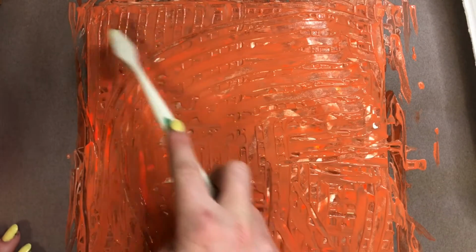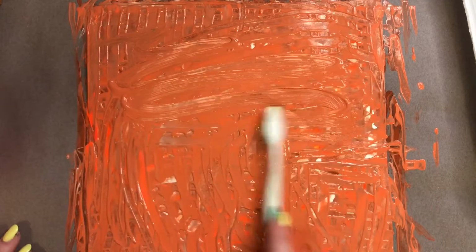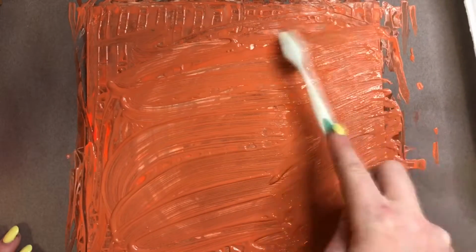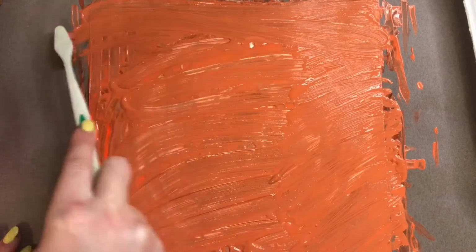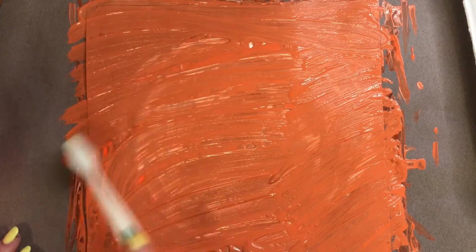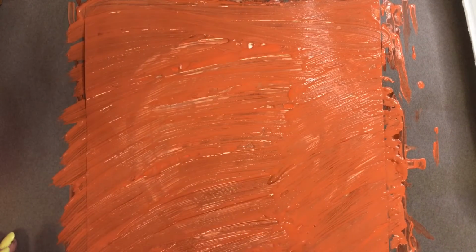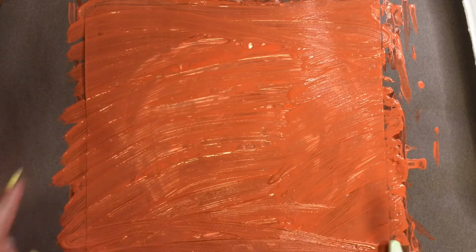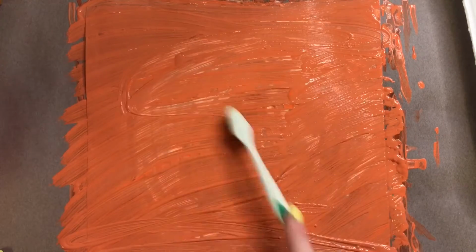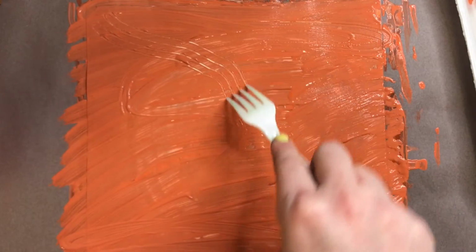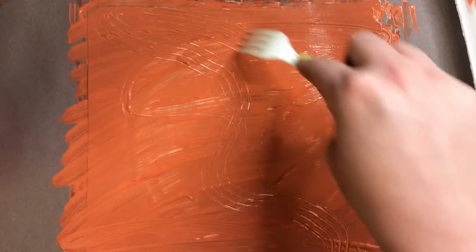All right, I'm getting a little tired of that tool, so I'm gonna switch to my toothbrush and see what kind of texture that can make. Ooh, that makes kind of like a soft, fuzzier texture. As you can see, I am going all the way to the edges of my paper. That's why a messy mat is really good, because we can just go right off the side of the messy mat. We don't have to worry about the paint getting on our table, because it's just going to go on the messy mat. But we want to make sure all those white spaces are covered up, and you can draw into this with your fork.